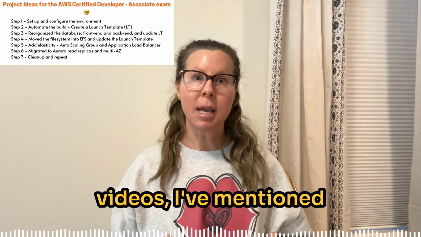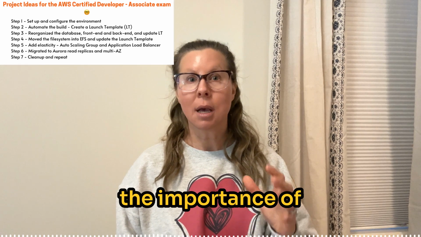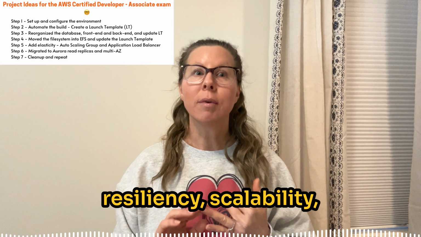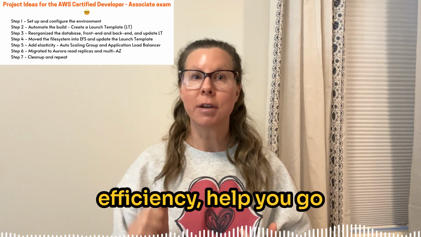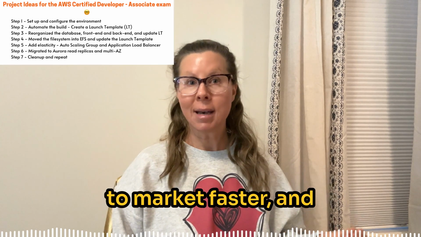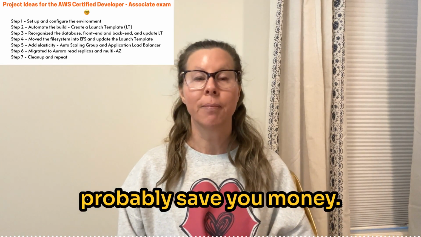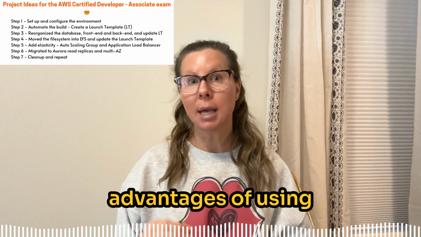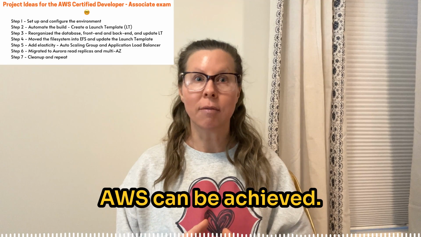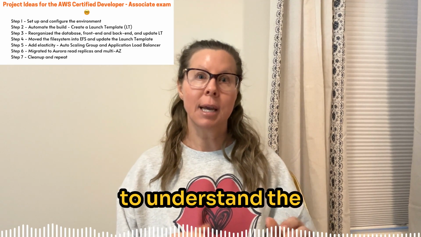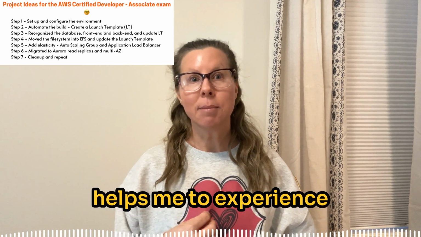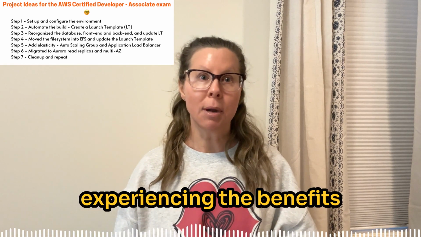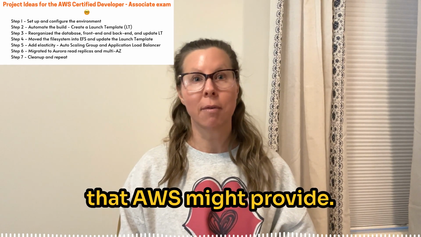Also, in previous videos, I've mentioned the importance of understanding how AWS can help you achieve automation, resiliency, scalability, efficiency, help you go to market faster, and probably save you money. And I also mentioned that these benefits or advantages of using AWS can be achieved. But first, you need to understand the fundamentals, and it helps me to experience the building process manually before experiencing the benefits that AWS might provide.